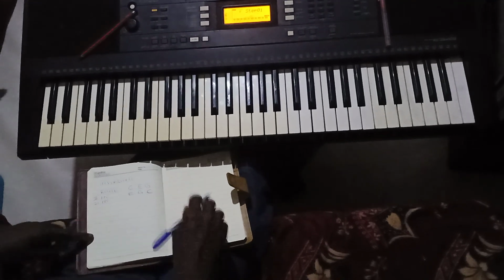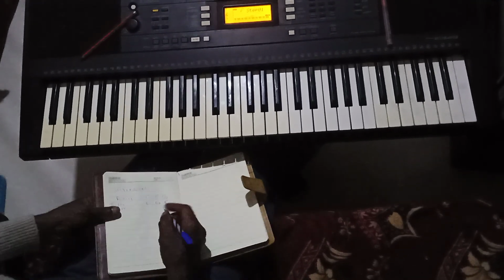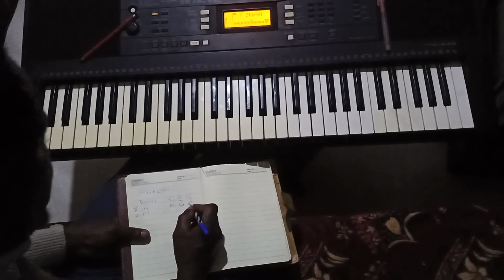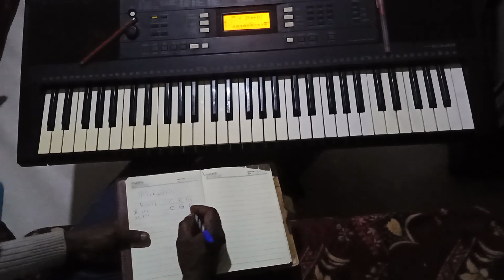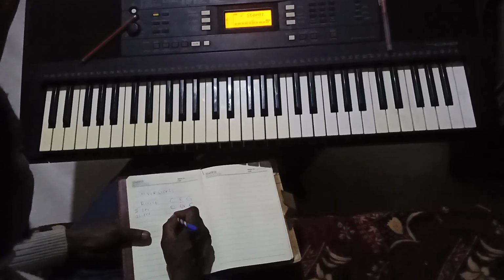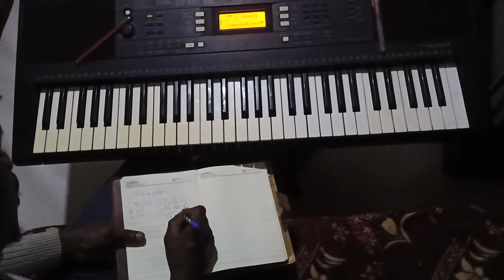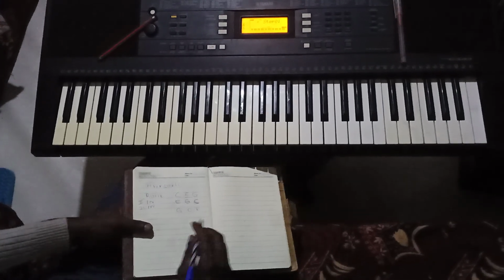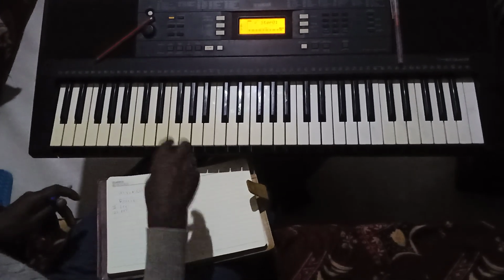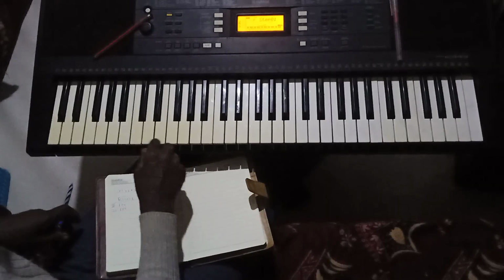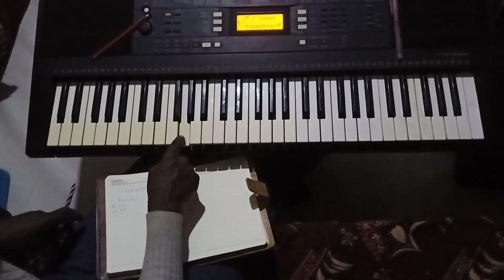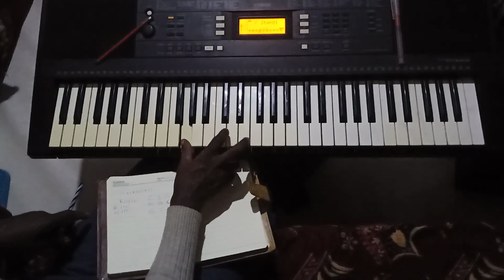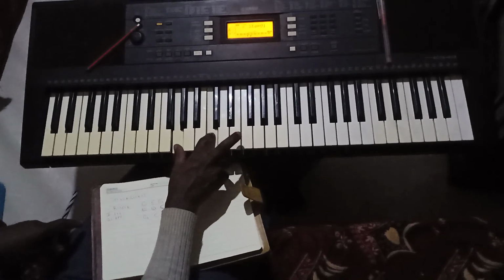Now, we also have the second inversion. For the second inversion, you take this G, then this C, and you start with G, C, and E. That is G, C, E. That is the second inversion. Where is our G? We go to G. This is the G. G, C, E.